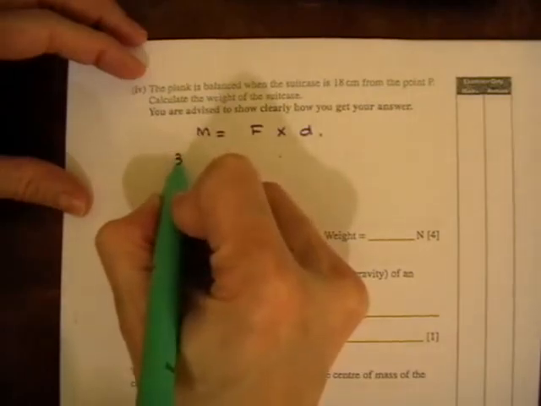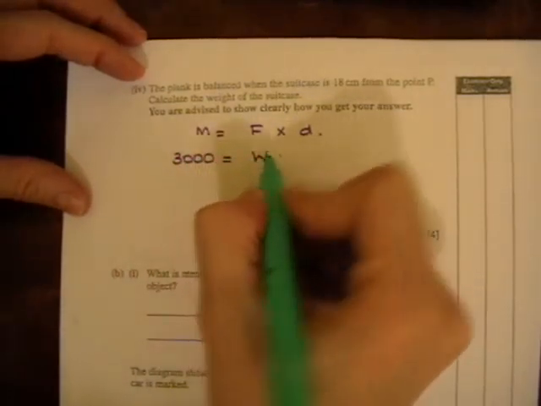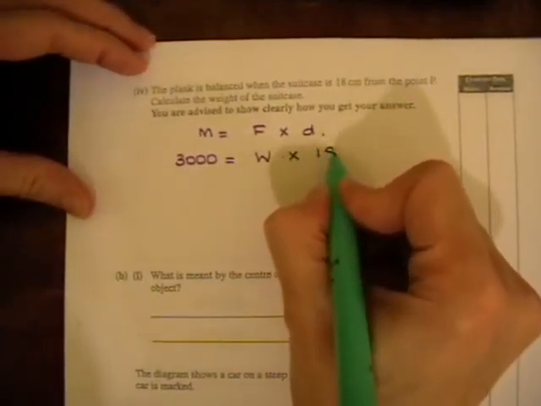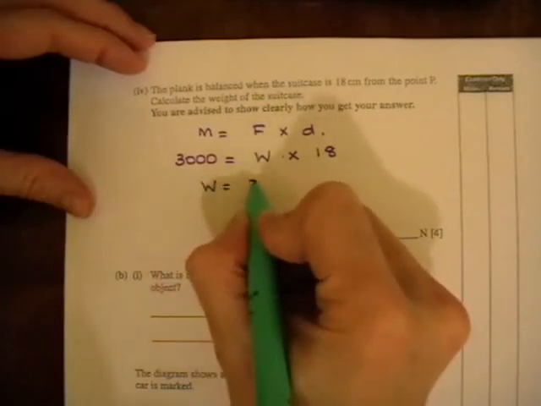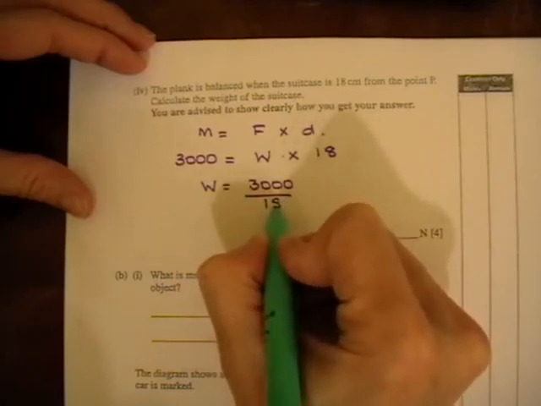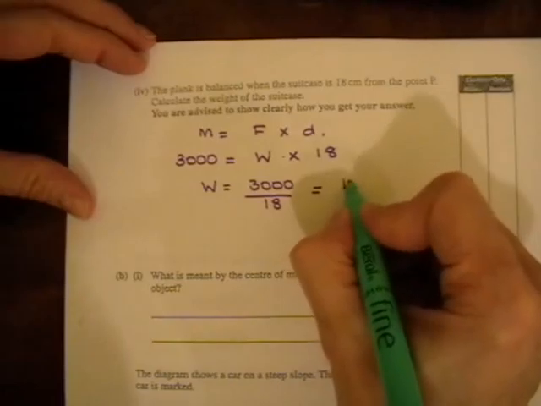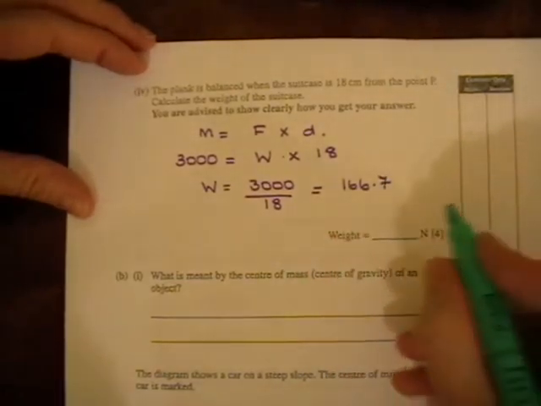The moment is 3,000. The force we're looking for, and it's our weight, is multiplied by the distance, which is 18 centimetres. So to find W, you have to divide 3,000 by 18. And the answer is 166.66, so we're just going to round it up to 166.7.